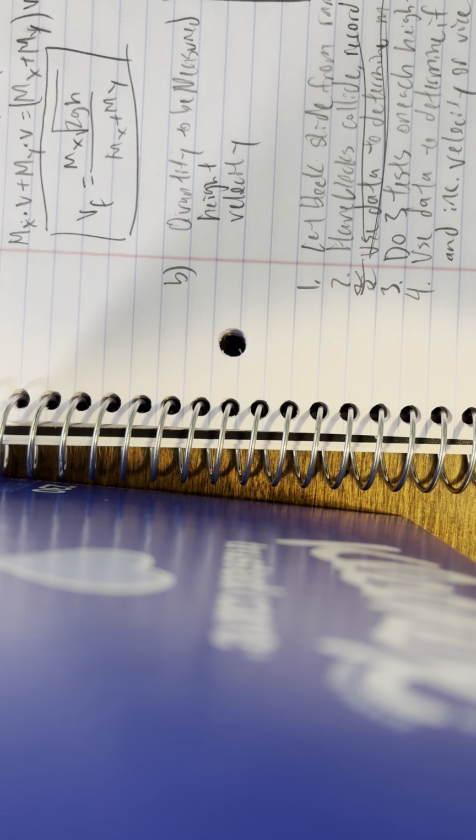Because one of the blocks might have caused a deformation. Oh wait, where's the question? Okay, I think it's like, is the equation perfectly inelastic, or let me find it.